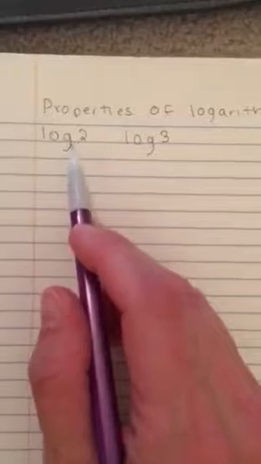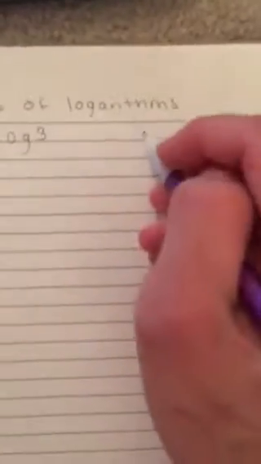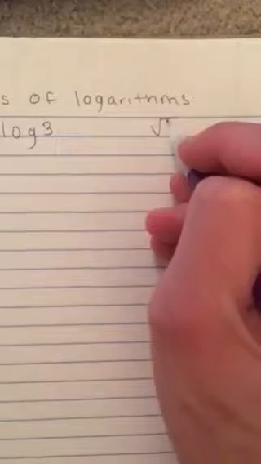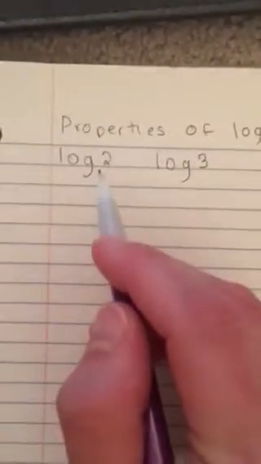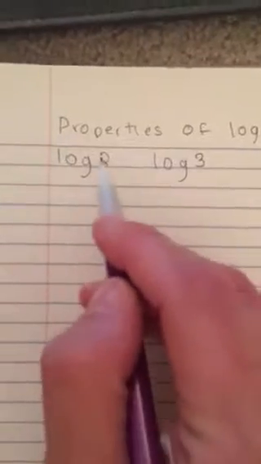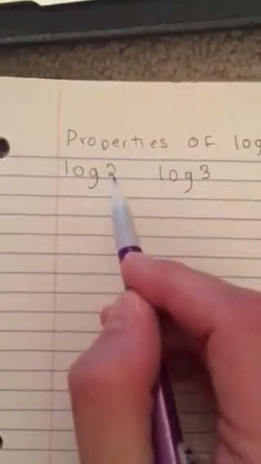Sorry about that. So when there is no little number that you see inside of a log, just like our square root doesn't have a little number, it's just assumed to be a 2. When this occurs, this number is assumed to be 10. So this logarithm is basically saying 10 to what power is equal to 2. And this one's saying 10 to what power is equal to 3.